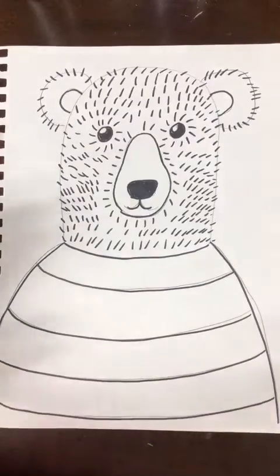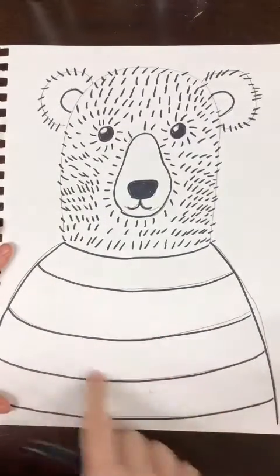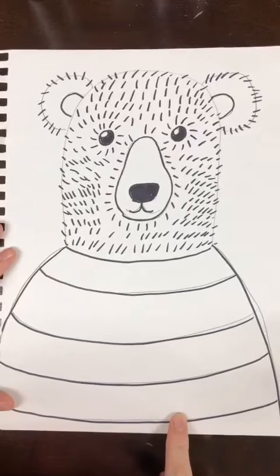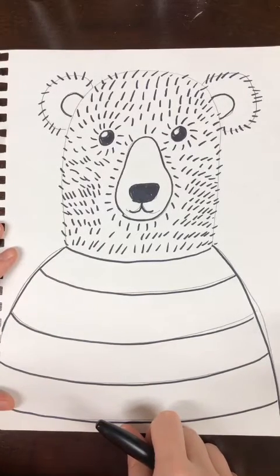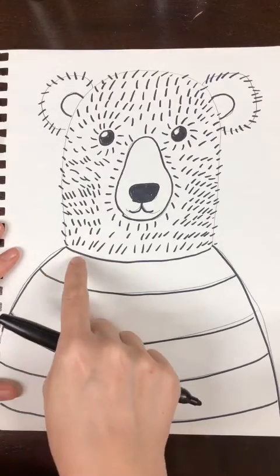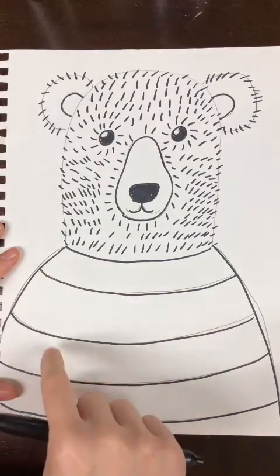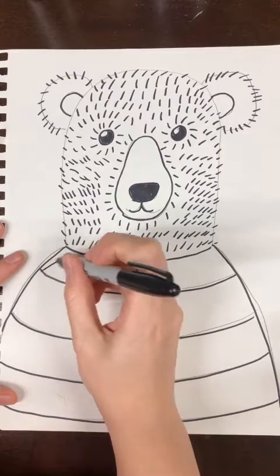Okay, for today's lesson, we're going to be creating patterns on our ugly sweaters. And remember, a pattern is just whenever we repeat a color, a shape, or a line. So I'm going to create a pattern with this sweater. And I'm going to use a zigzag line as my first pattern.